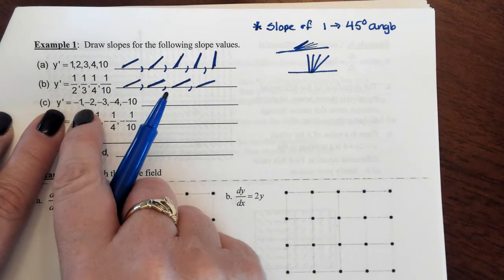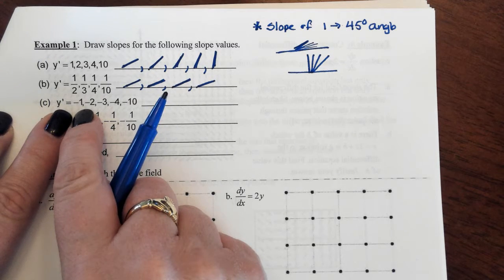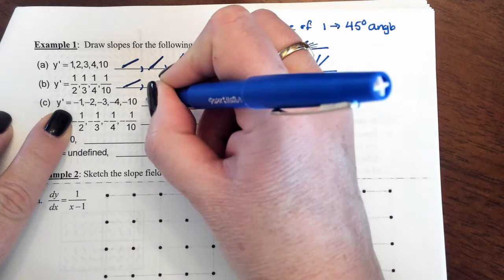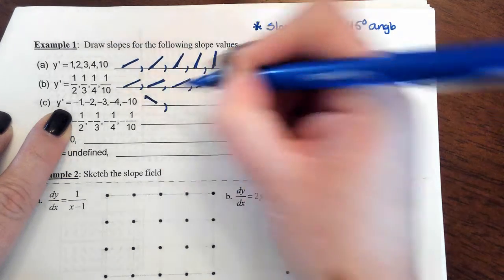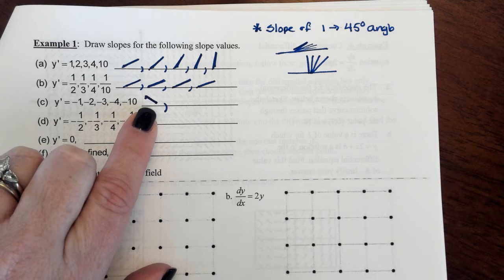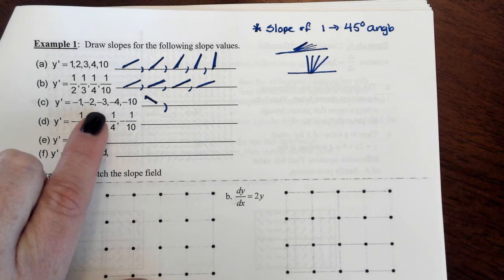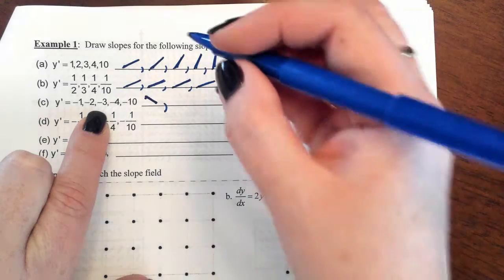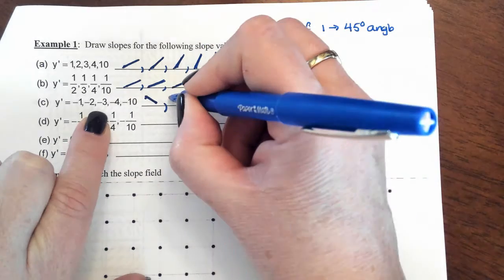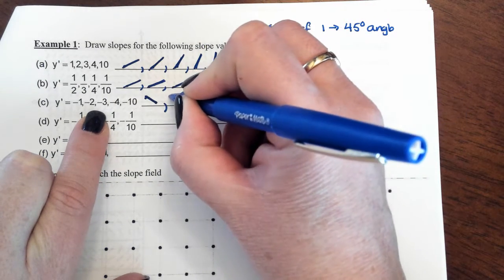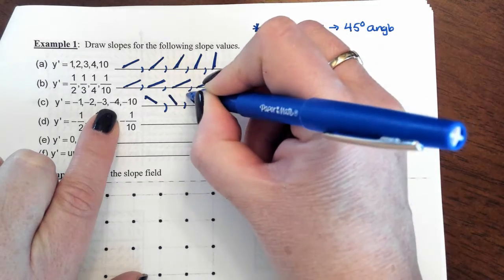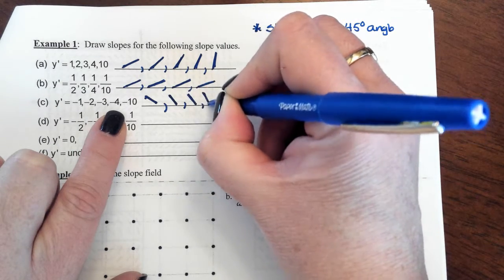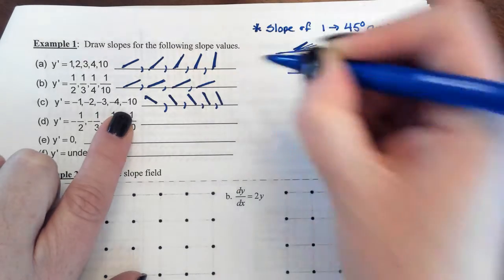You can use the same idea for -1 on the negative side. So -1, again, I'm going to draw about a 45-degree angle with the horizontal, but I want to make sure that it is decreasing and has the negative slope. Again, now -2 is getting further away from 0, so this is actually going to be steeper. -3, -4, and -10.